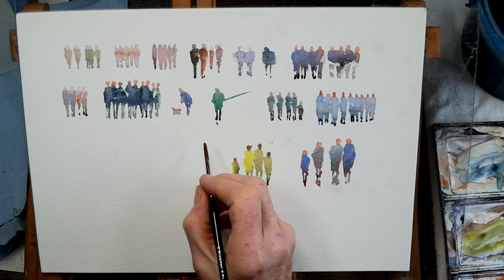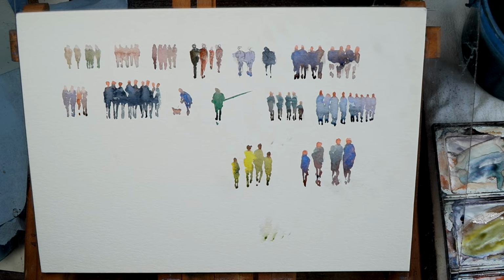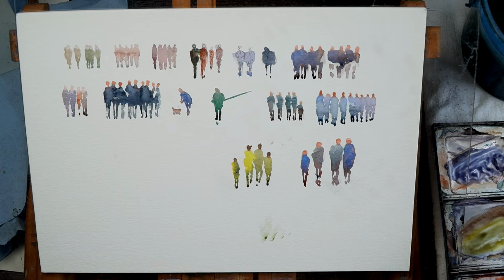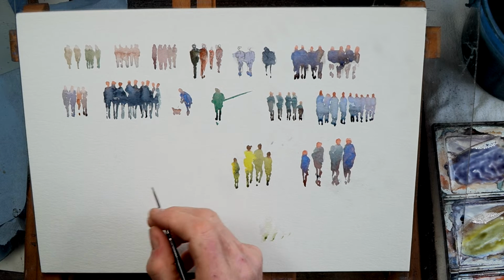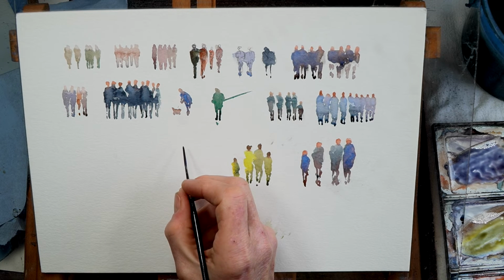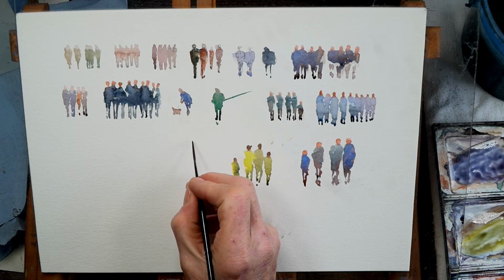So let's come in and, in fact, what I'm going to do is wet up the number 2 rigger, and I'm just going to come in with a blue violety colour. And you could use no end of colours, cobalt, alizarin, you could use a bit of neutral tint, a little bit of light red and blue, it doesn't matter. What I'm trying to suggest is a sort of situation where we've got lots of people in the far distance.